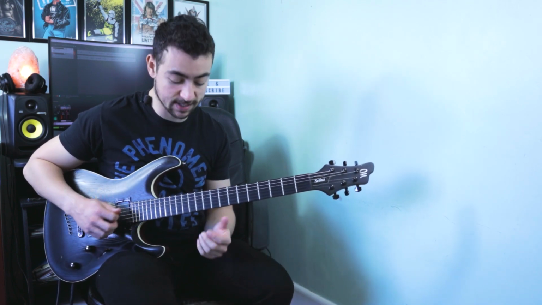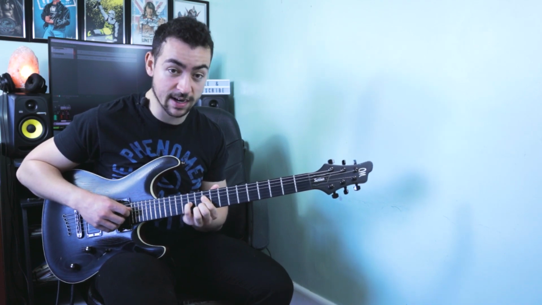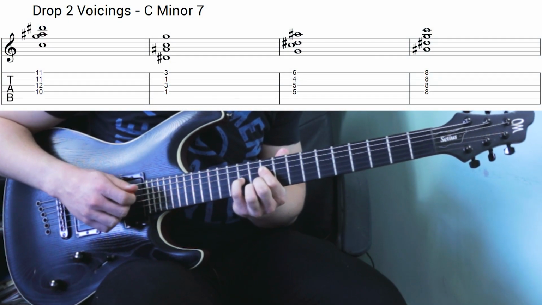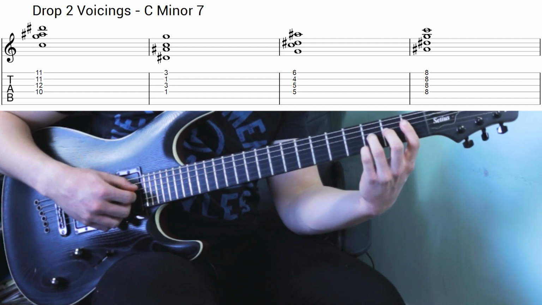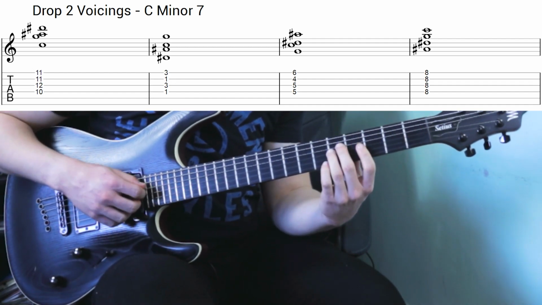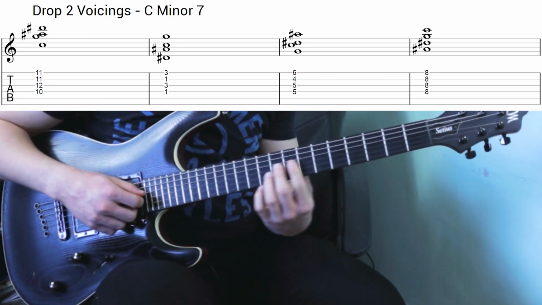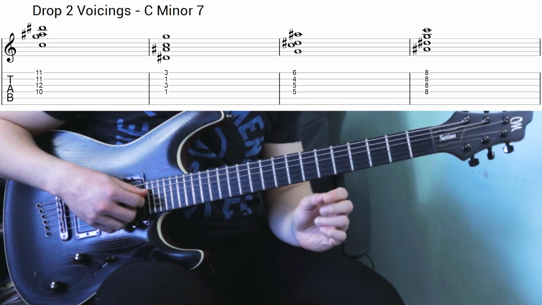Then we've also got minor 7 chords that we can play. So let's take a look at how we can play minor 7 drop 2 voicings. Okay, we're going to play a C minor 7 as usual. Okay, 10, 12, 11, 11. That's our root position. First inversion is 1, 3, 1, 3. Second inversion is 5, 5, 4, 6. And then third inversion is 8, 8, 8, 8.